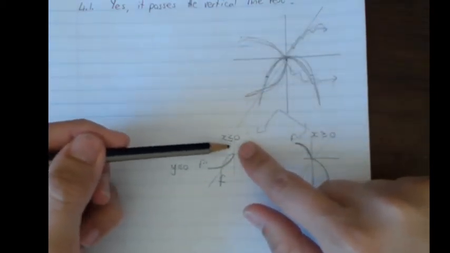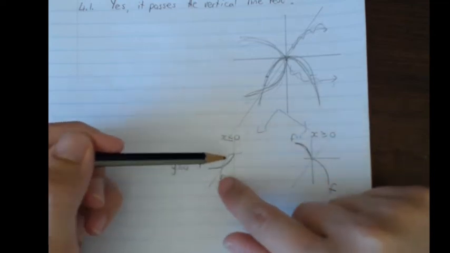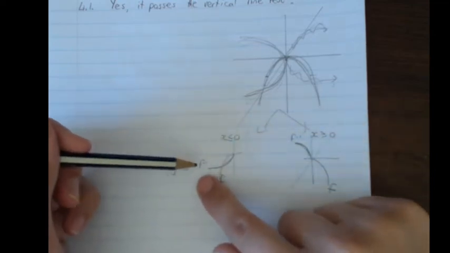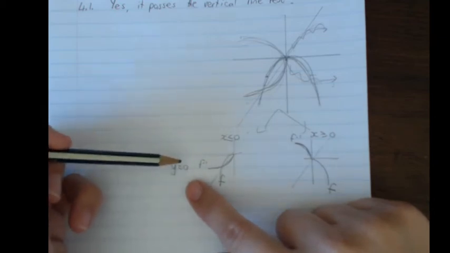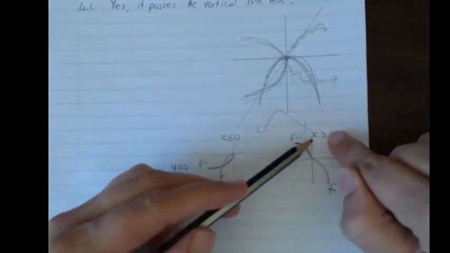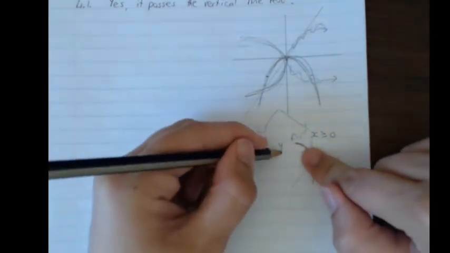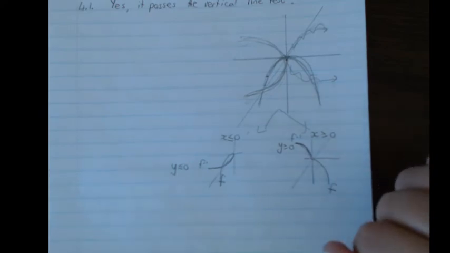So if the function had the restriction x must be smaller than 0, the inverse function will have the restriction y smaller than 0. Same there, the function had x is bigger or equal to 0, so the inverse function will have a restriction y is bigger or equal to 0.